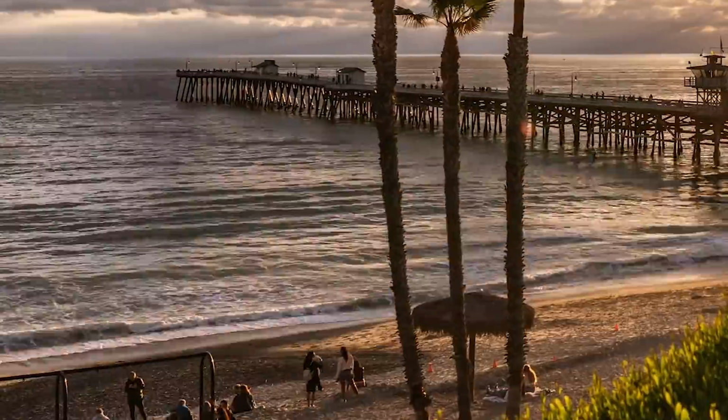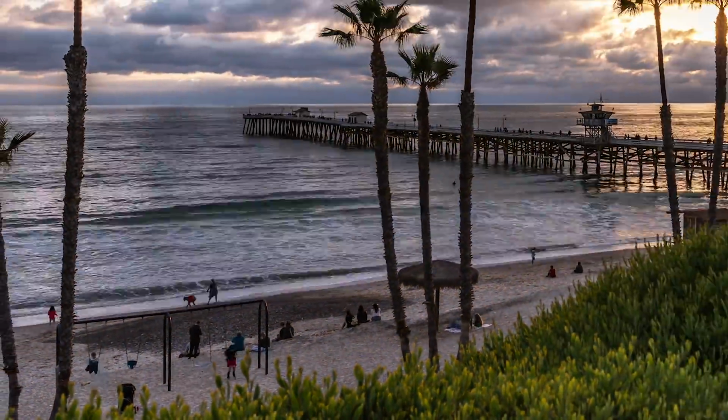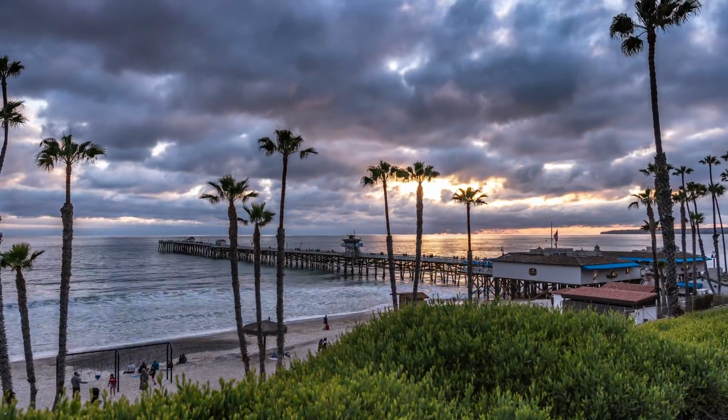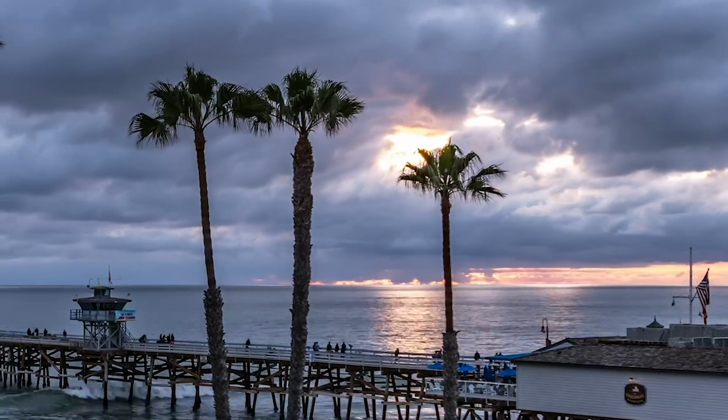So now you guys saw how easy and simple it is to do day to night time lapses. Let me know in the comments below if you guys are going to start implementing these more in your films, in your photography, or your overall content creation.